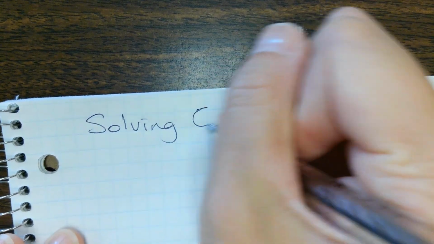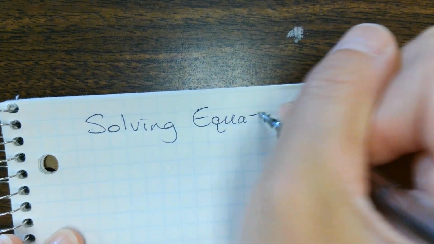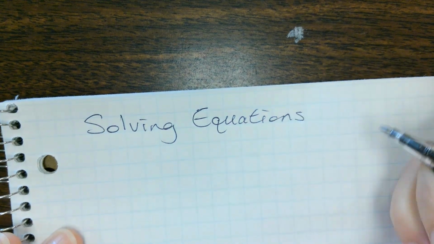Okay. So let's move on to today's lesson. As I said, very important lesson. Let's make sure we know what to do. Solving equations. We have 5 examples.